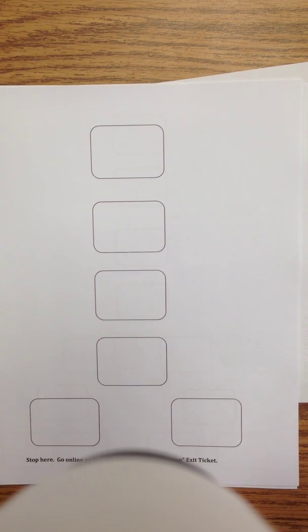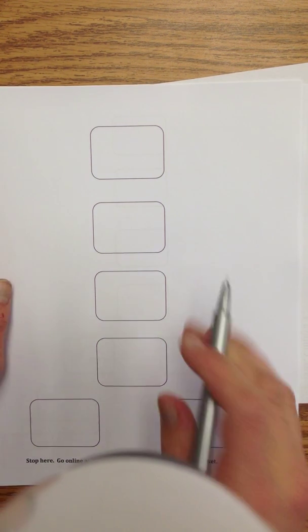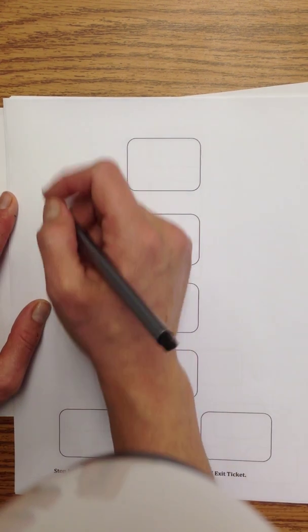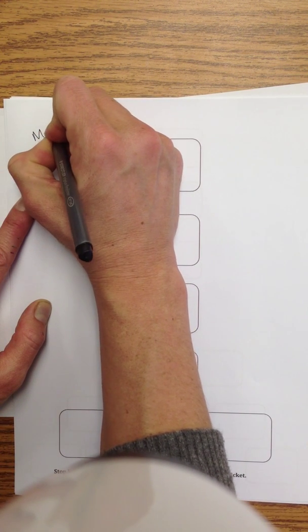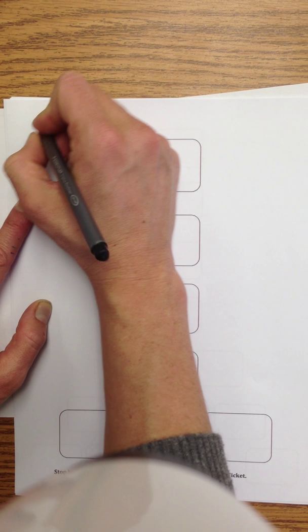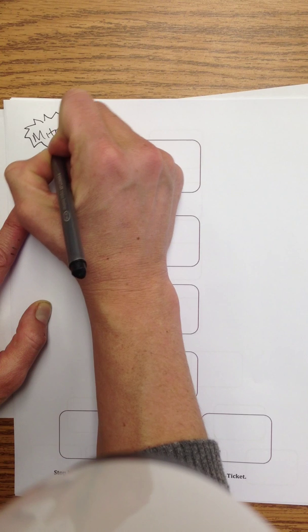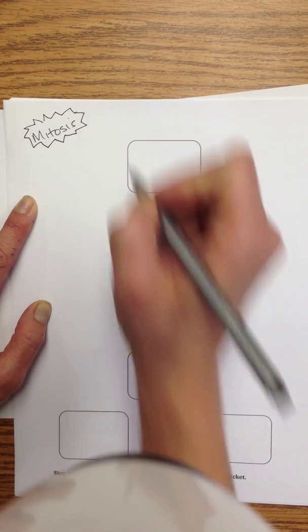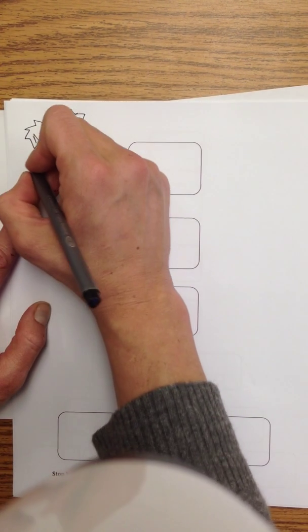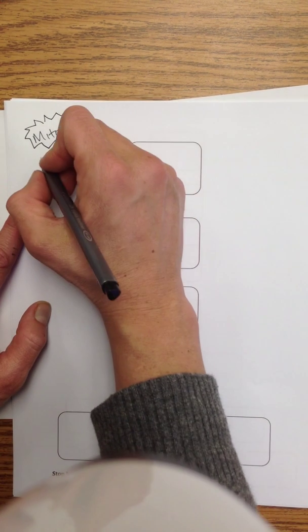All right, this part of the lecture covers the details of mitosis. So however you want, in the corner, I'm going to write mitosis, which we know exists, but I've never told you about the details. I now wish I had, but that's okay, because I'm telling you now. Mitosis is a kind of asexual reproduction.